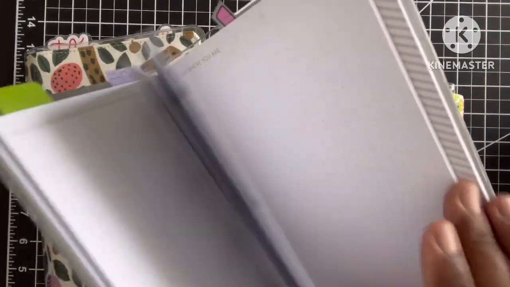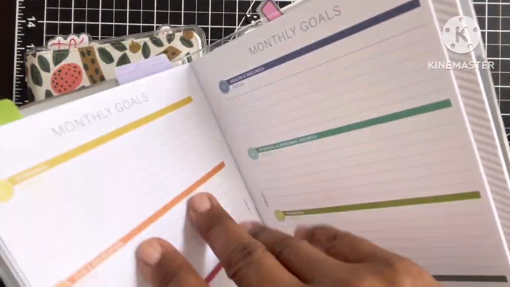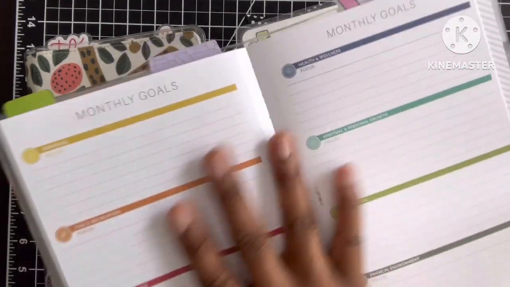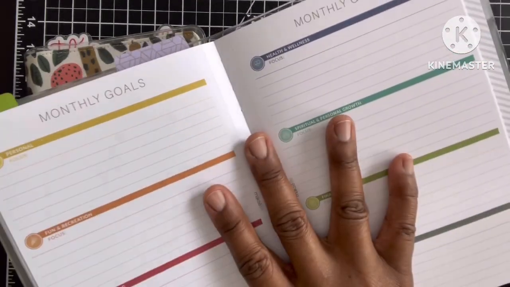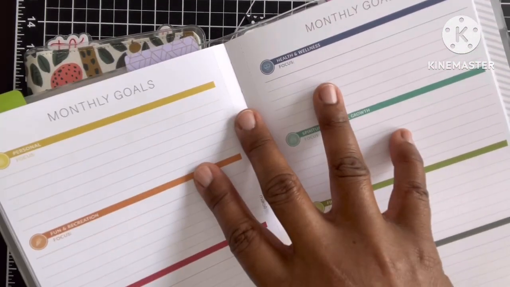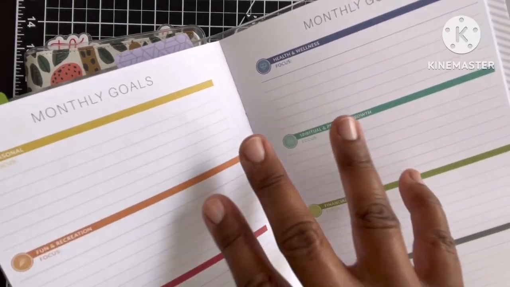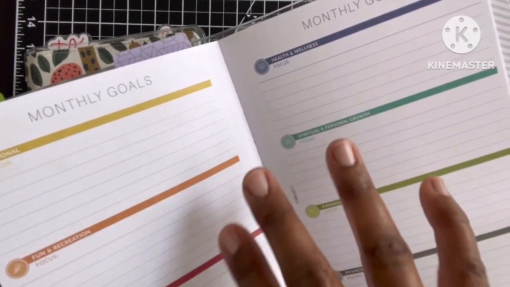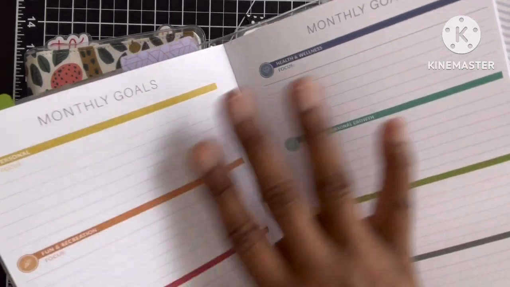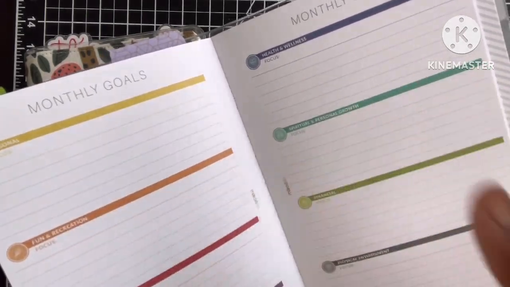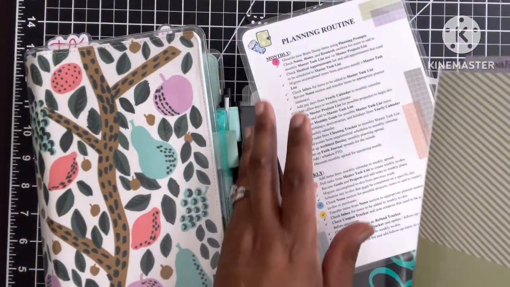But monthly goals would be this section right here. So I would flip here in my goal planning notebook and see if there are any items that I need to add as monthly tasks to my planner that will help move me toward completing my goals for the month.